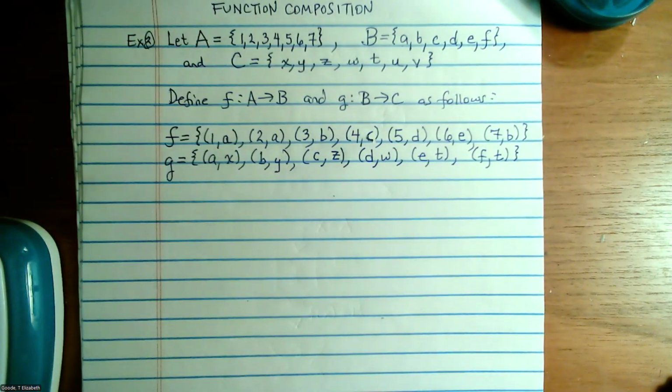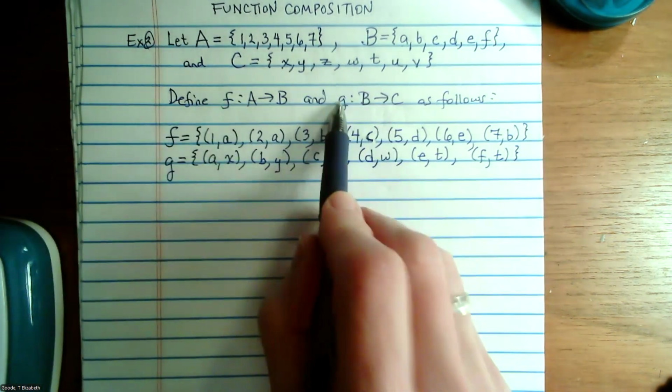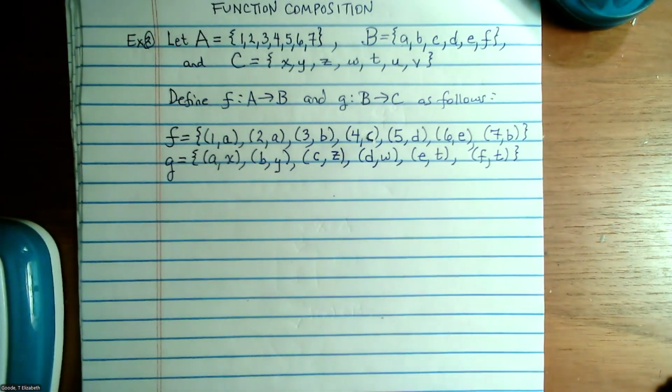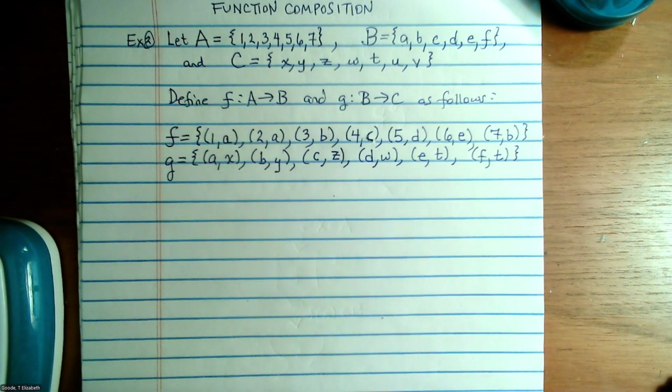These are functions. I would not be using this notation unless they were functions. We don't use this notation when we're asking the question, is it a function? We only use this notation if it's established or clear that we're dealing with a function.